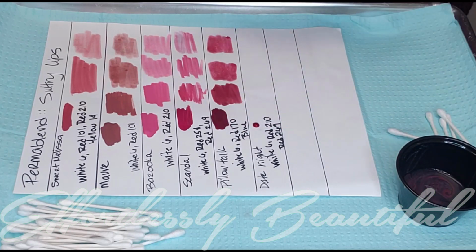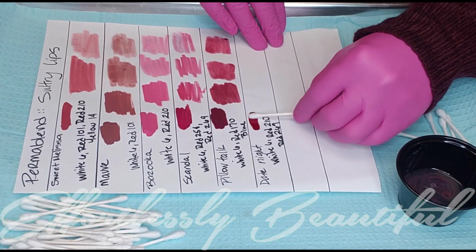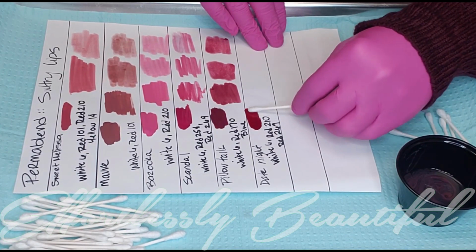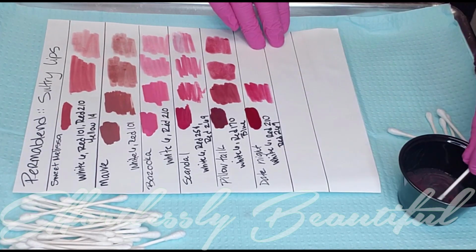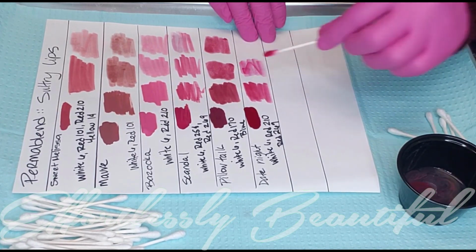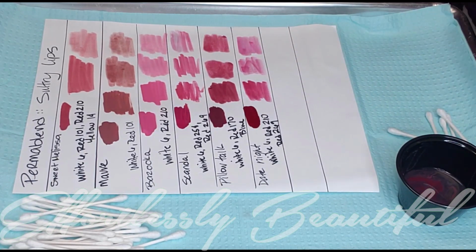This is one of those colors that really heals true to color. In fact, all of the Permablend colors really do, but this color looks really fantastic, and it has a little bit more of a pink tone when it's healed. Date night is red 210, red 269, and some white. So again, a little on the cooler side, but with a little bit of insurance, it heals absolutely beautiful.